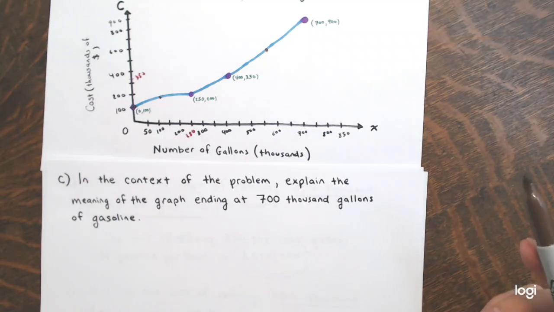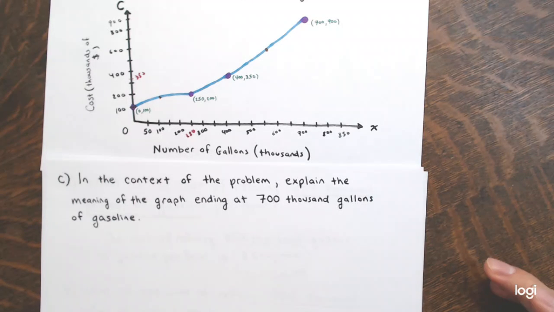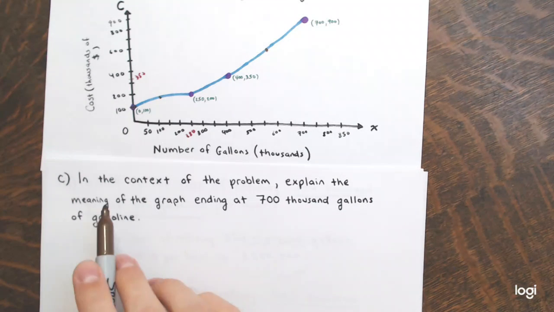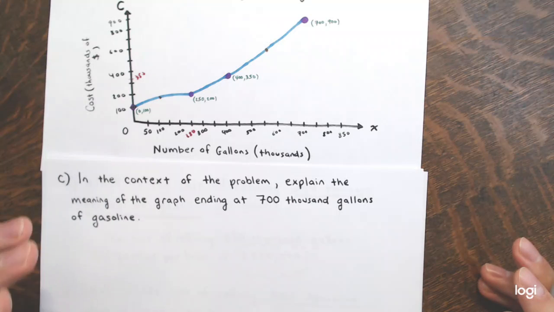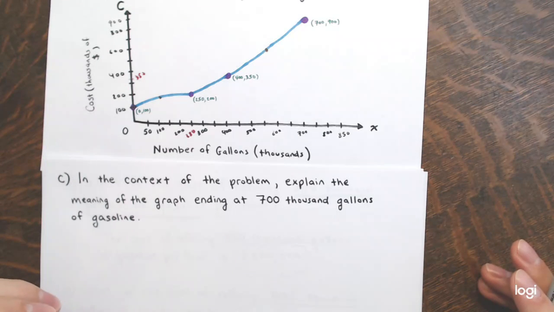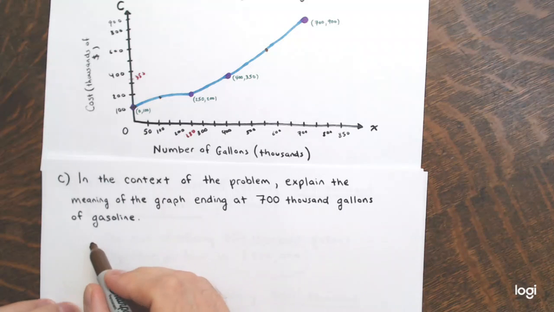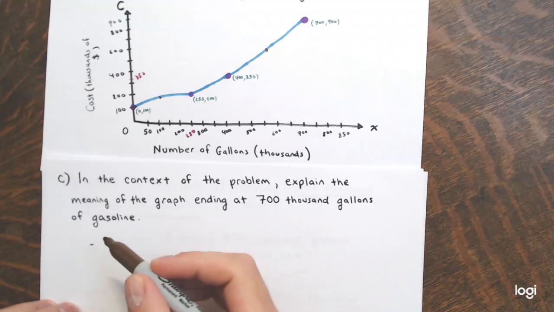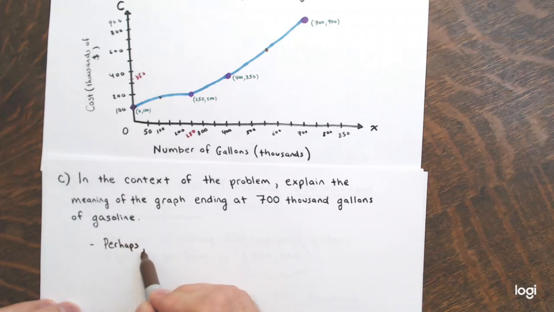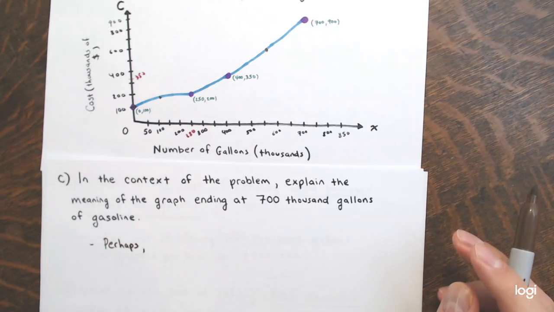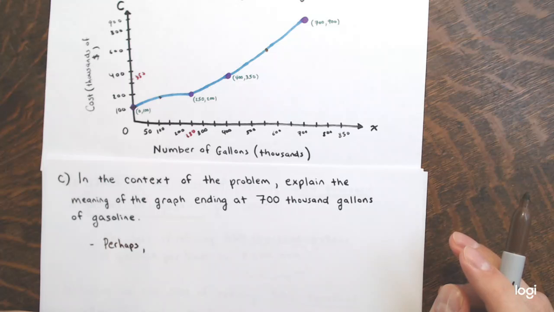Well, there's maybe a couple of reasons. Now the title of this video is interpreting graphs, so it's open to interpretation. We aren't given much but a graph, but we can think about why it would end at 700,000. So one reason, perhaps, is that's their maximum capacity.